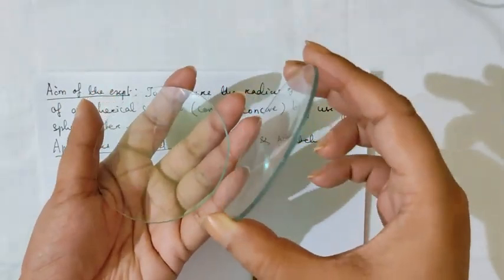For that you need to draw the table. The table is exactly similar to the table of screw gauge. So, tabulation. First of all, you have to write the serial number or number of observations. Then ICSR, that is your initial circular scale reading, as I have told you earlier. Then NCR, that is number of complete rotations. FCSR, final circular scale reading.